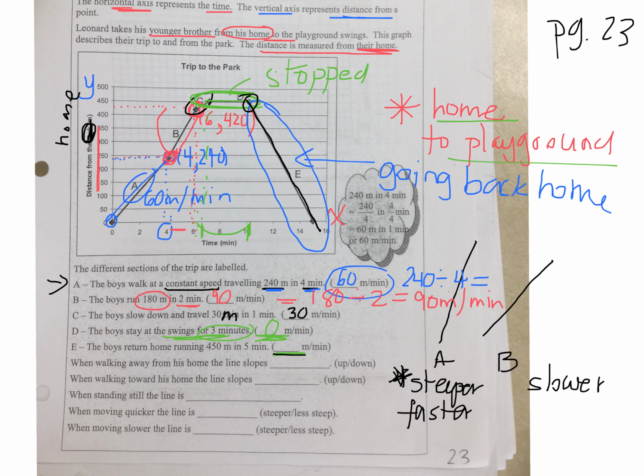Okay, so the last part, what do you think's happening? From their house to the park, we had different steepness of lines. They're going slower, then they're getting faster. What's happening on the way back? It's just one straight line, which means they're doing the same speed the whole way from when they leave the park till they get home. And they traveled 450 meters in 5 minutes. What is their speed for the last part? What's 450 divided by 5? 90 meters per minute. And this is actually the fastest. So those of you who predicted that section E was the fastest, you were correct.